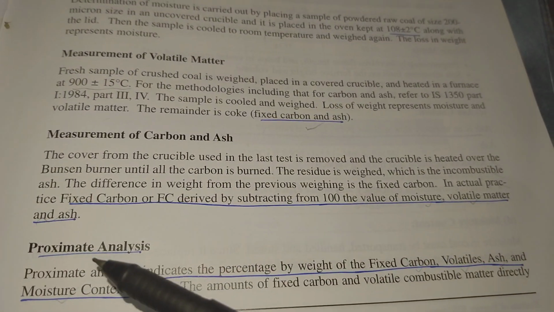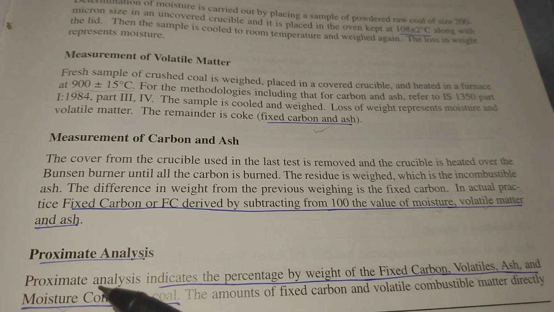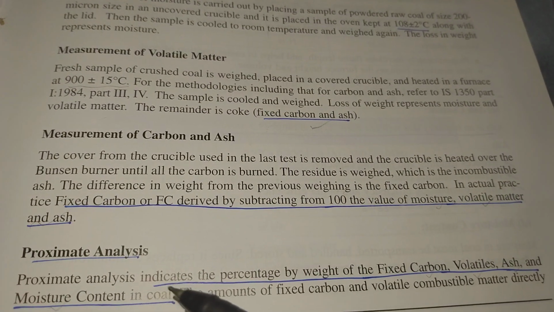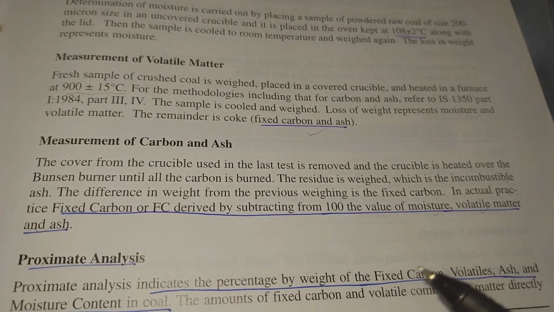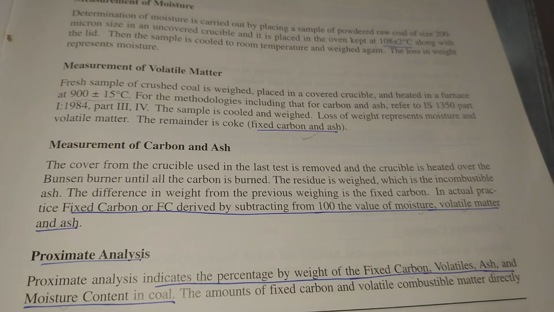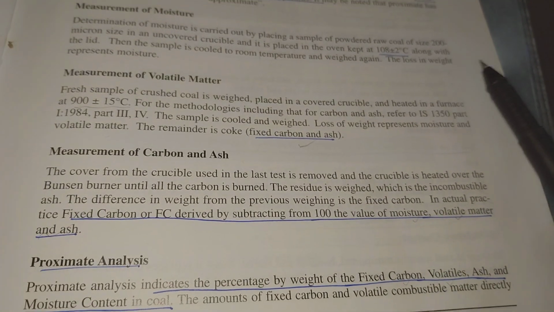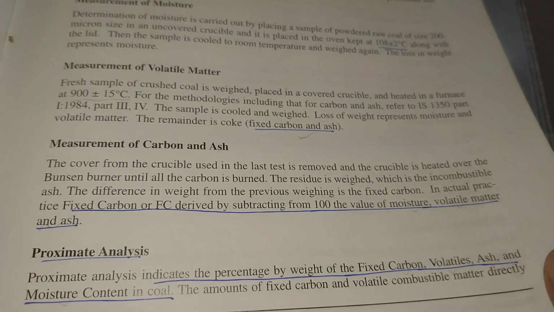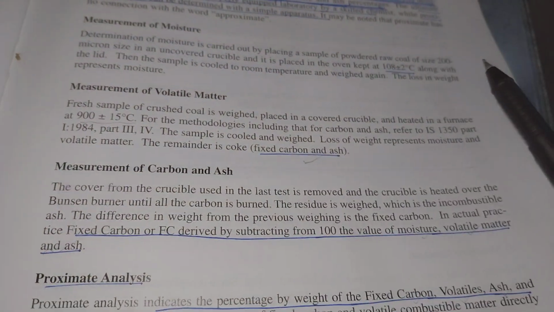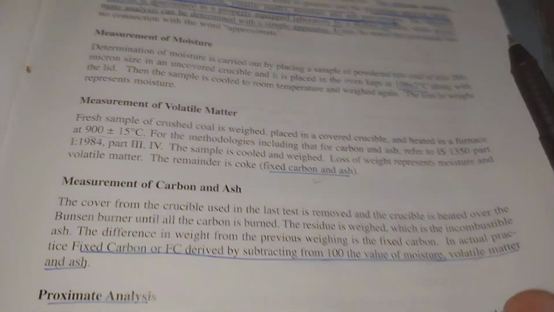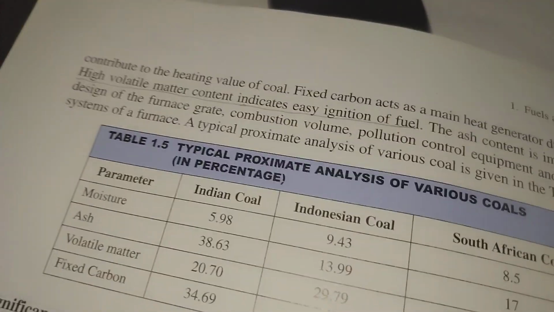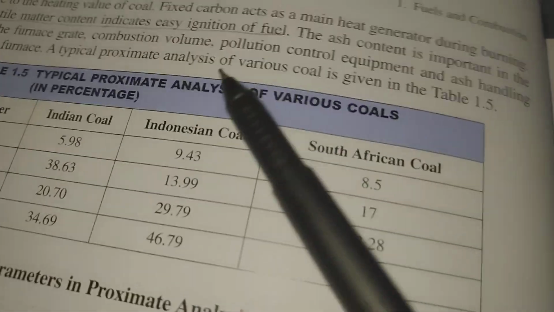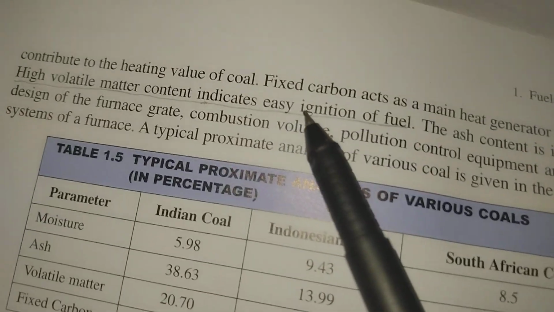Now, what is proximate analysis? Proximate analysis indicates the percentage by weight of the fixed carbon, volatile matter, ash and moisture content in the coal. The amount of fixed carbon and volatile combustible matter directly contribute to the heating value of coal.